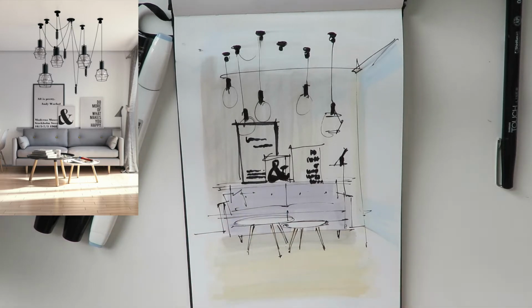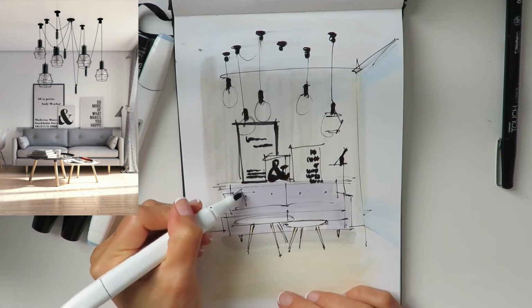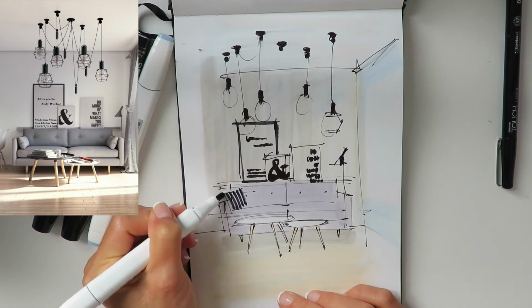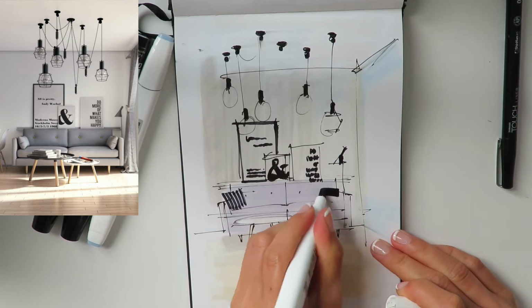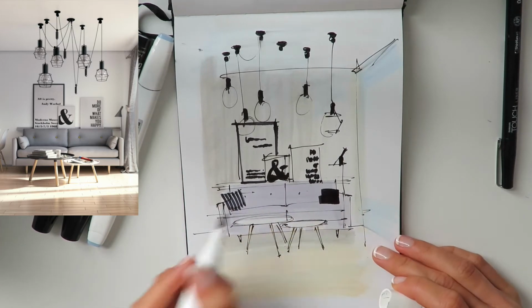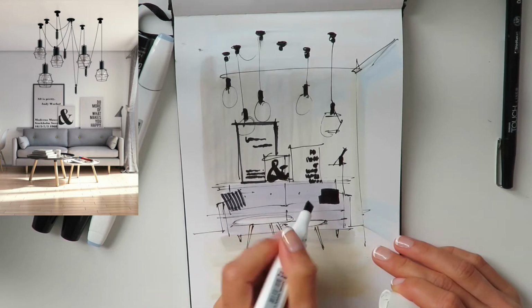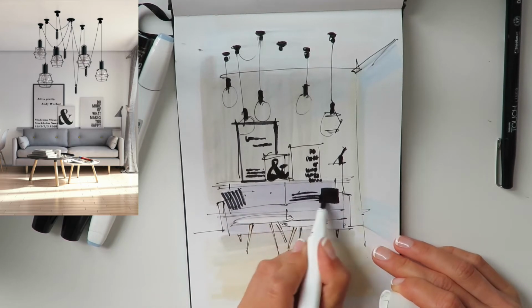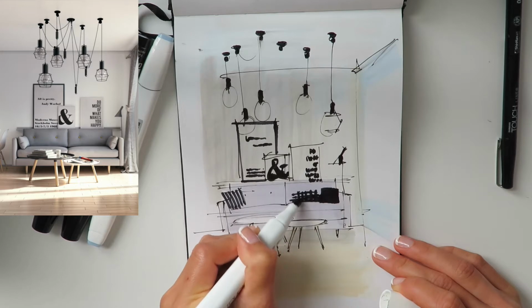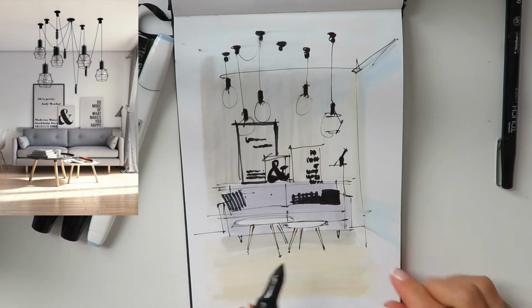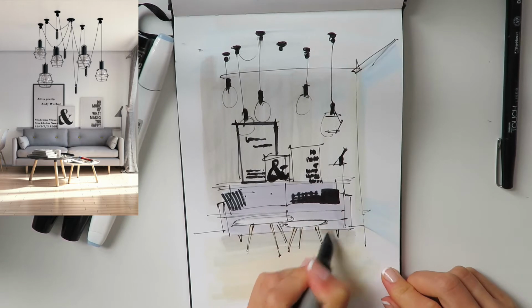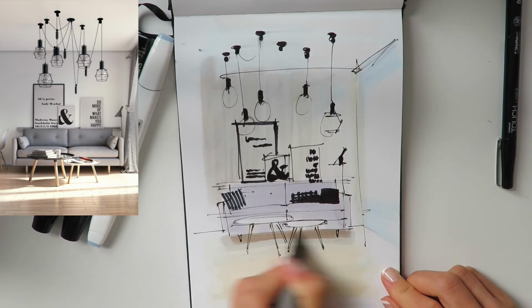As you can notice, we don't have any of these nice pillows in our reference photo, but I will add these cool decorative accents in my drawing. So follow me and put some nice cool pillows. We can do these stripes, we can put some black pillows. I think it will really enrich our drawing.